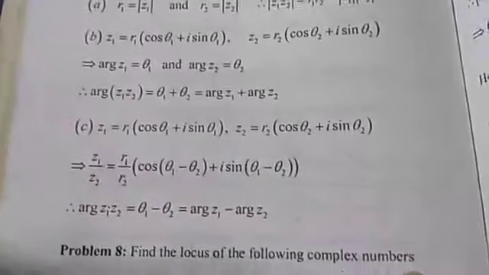But this is the solution. I'll just help you to give you the solution. This is the solution.